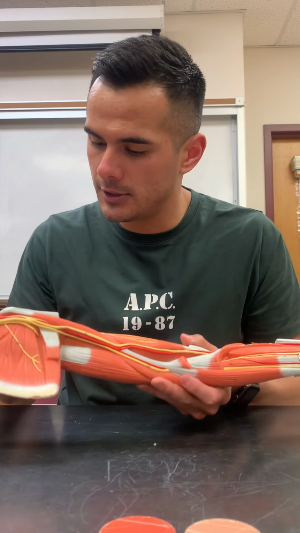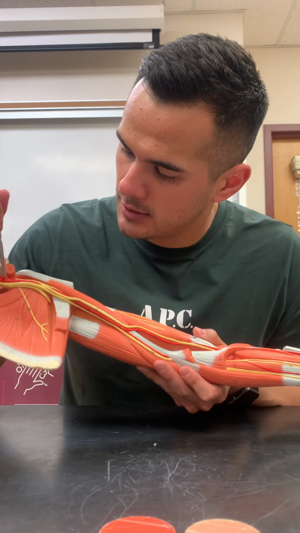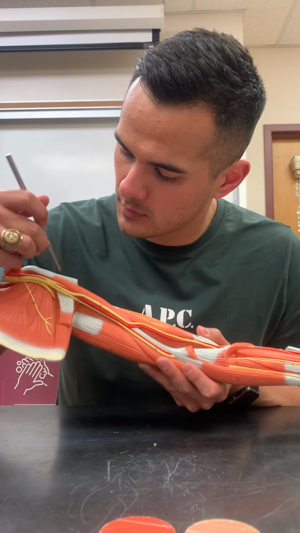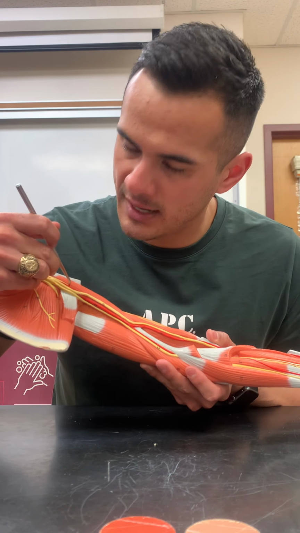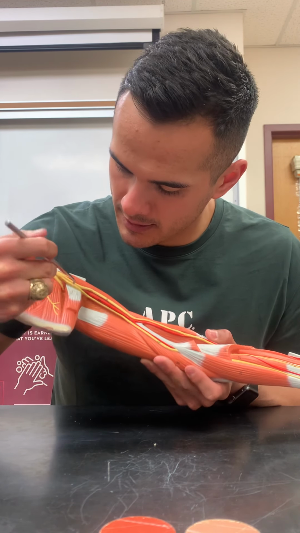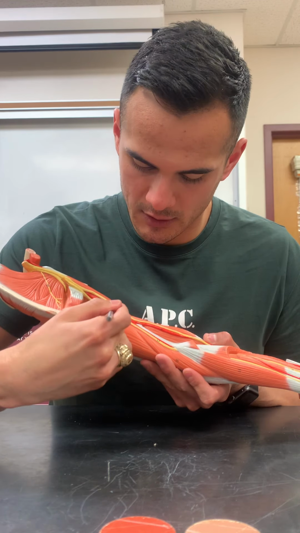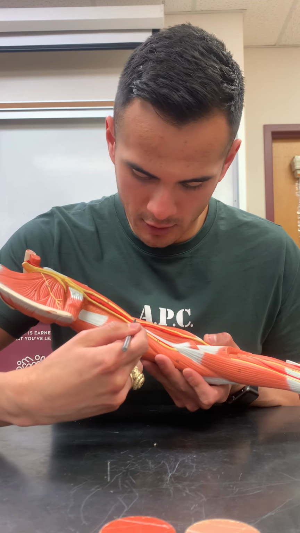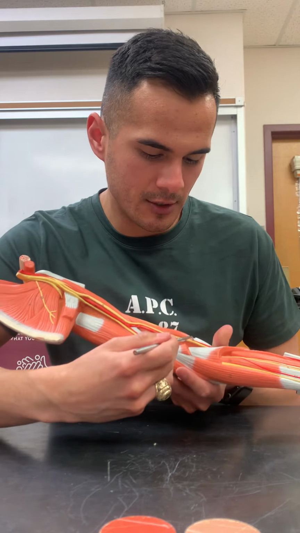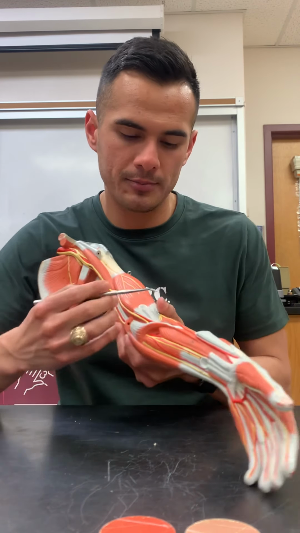Hey everyone, I'm going to go over all the different blood vessels that are here on our arm model. And the first one I want to start off with is the axillary. So this is the axillary artery. And the name changes. So it goes from axillary to brachial because we're here in the upper arm. And the brachial artery comes all the way down this way. So it comes all the way down until we reach the elbow.